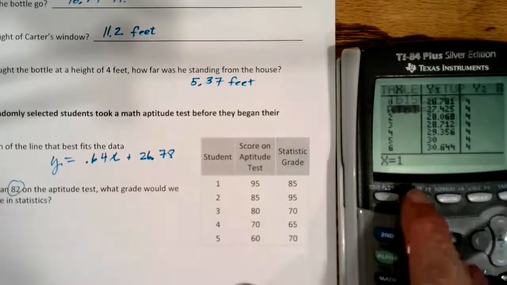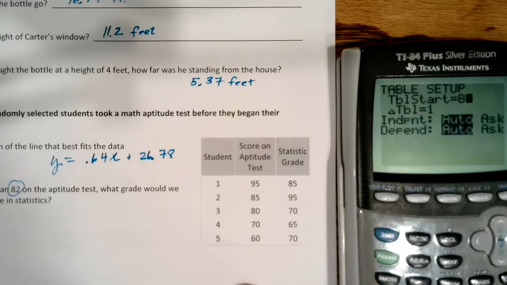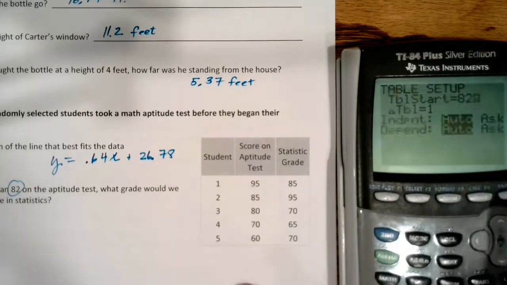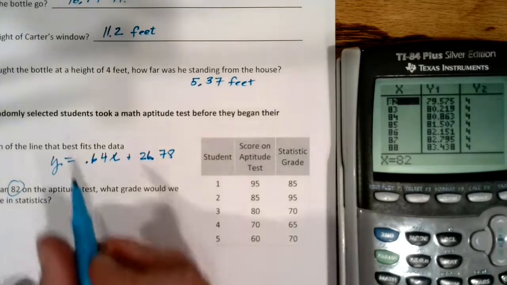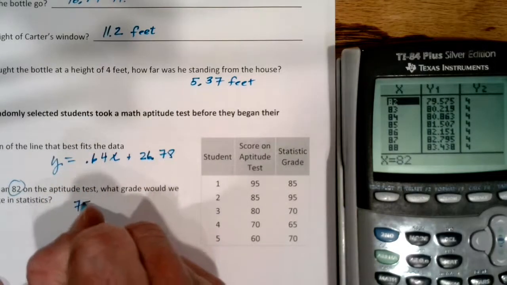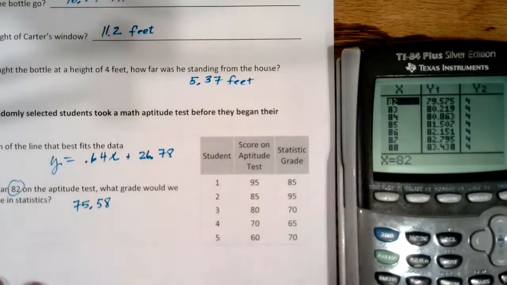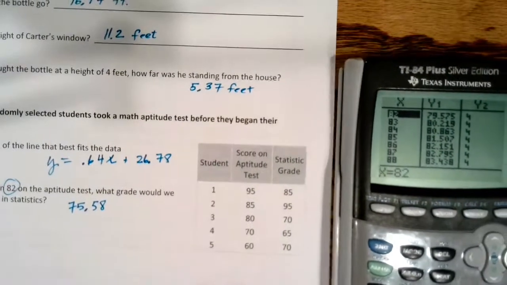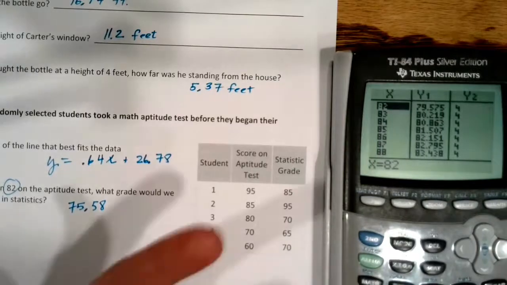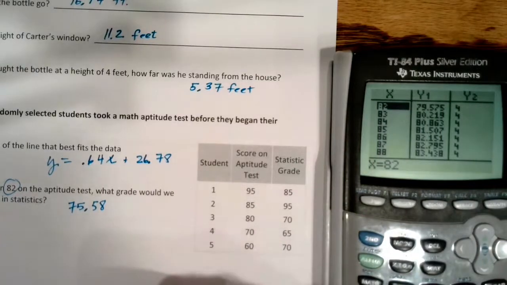A quicker way for me to get to 82 is to have my table set start there, and then I can go to my table. I would expect her to get a 75.58 on the test, but keep in mind that was not a very good graph. I can tell that by running the R correlation.